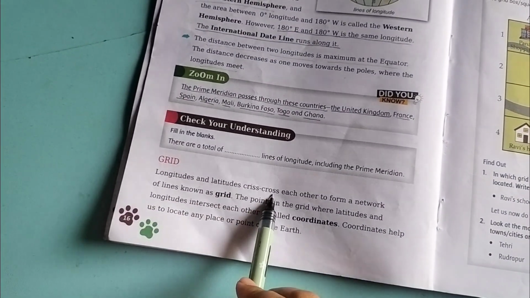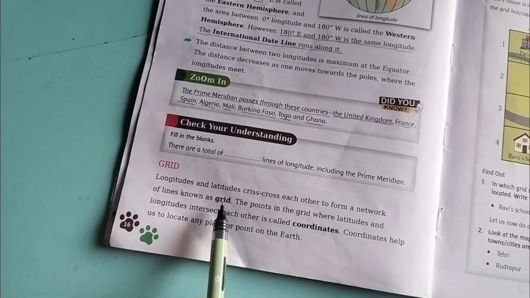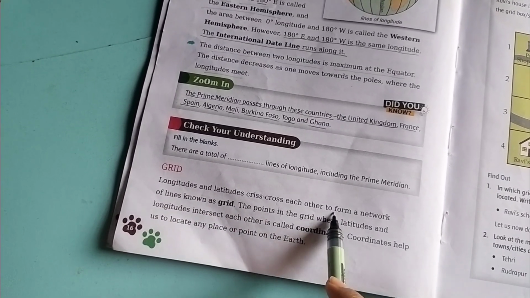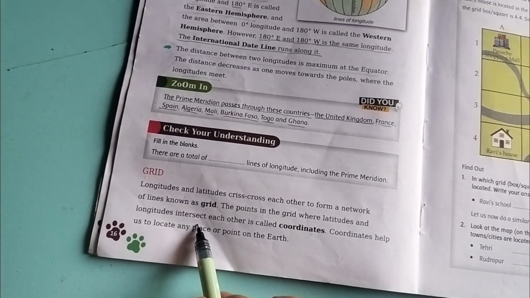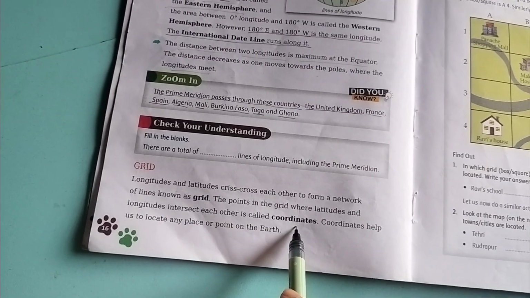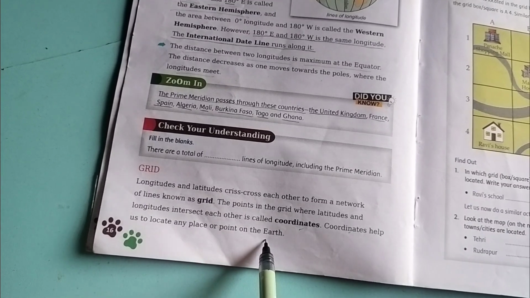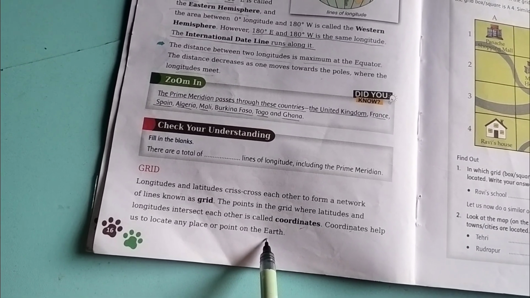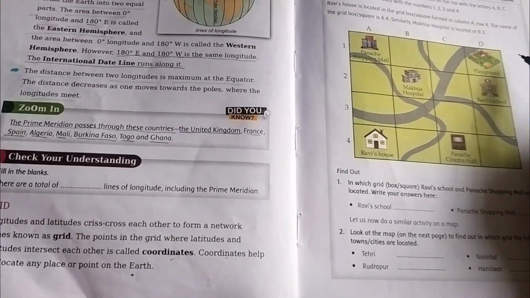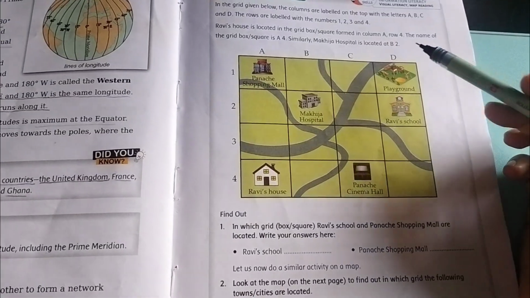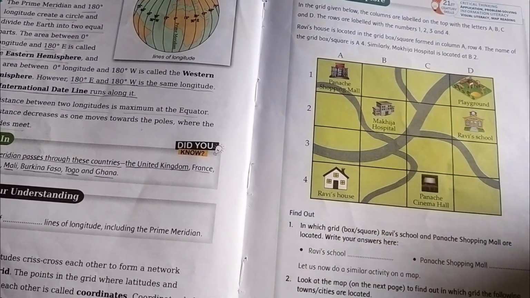Longitudes and latitudes crisscross each other to form a network of lines known as a grid. The points in the grid where latitude and longitude intersect each other are called coordinates. Coordinates help us to locate any place or point on the earth. Okay, like this, a grid is made, and they crisscross each other through the grid, and in this way we can find our location.